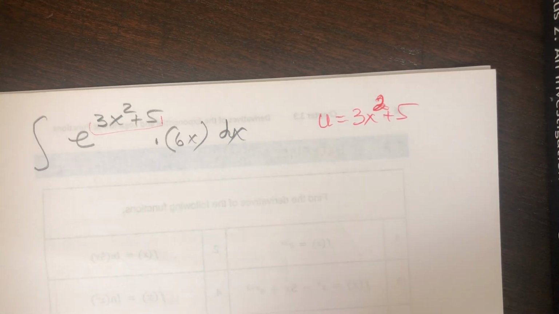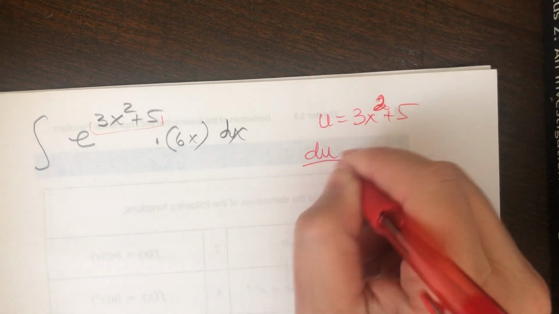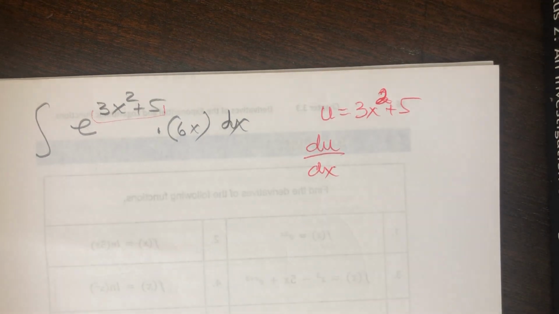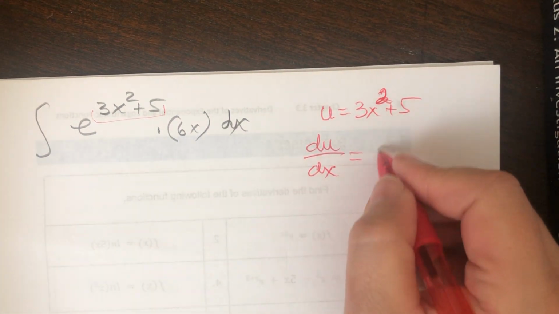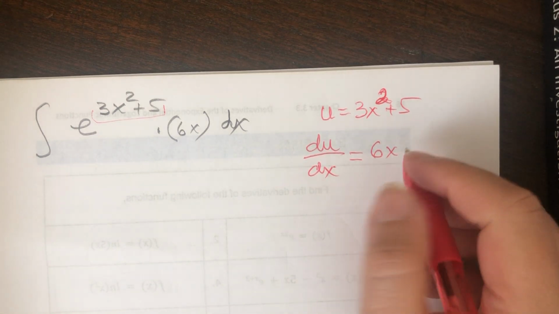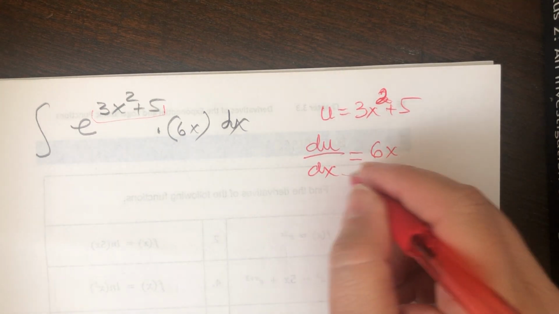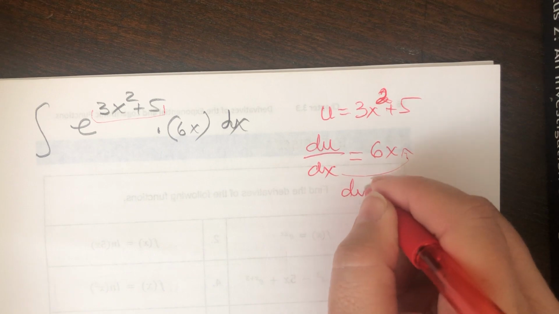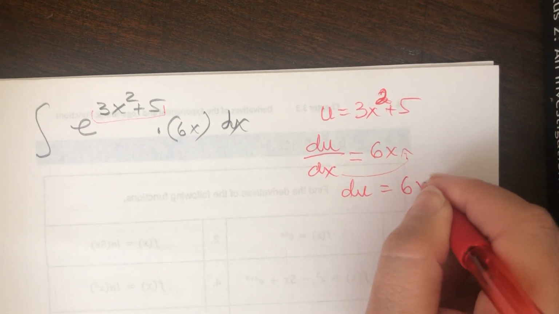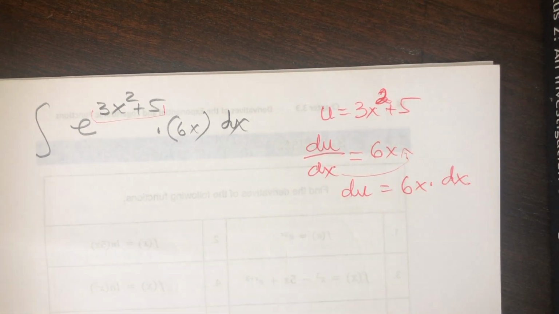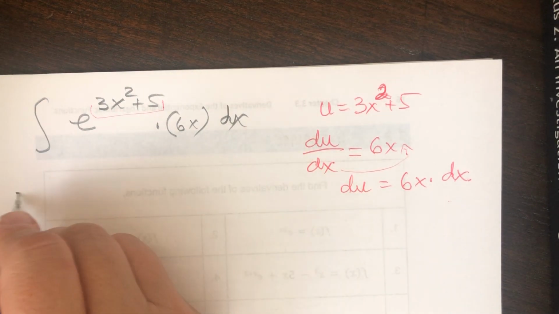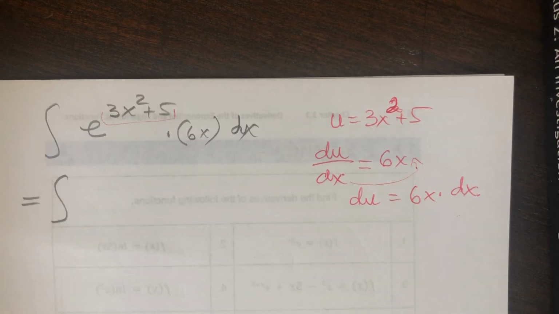The second part is, well, take its derivative with respect to x. So du dx is what? 6x. Now, next time, I'm not going to even write this. I'm going to multiply both sides by dx, so that's 6x times dx. Next time, we'll just go straight here. Okay. So, I'm going to substitute everything in terms of u's now.